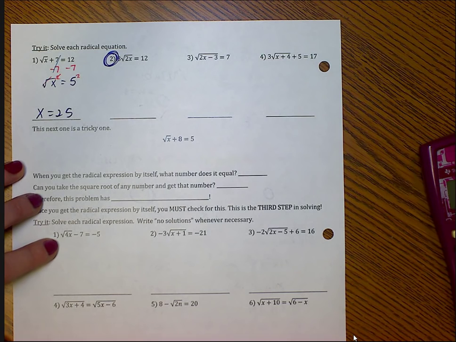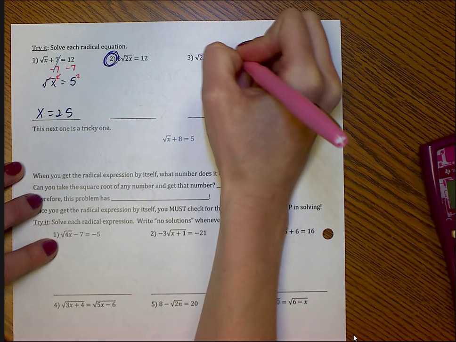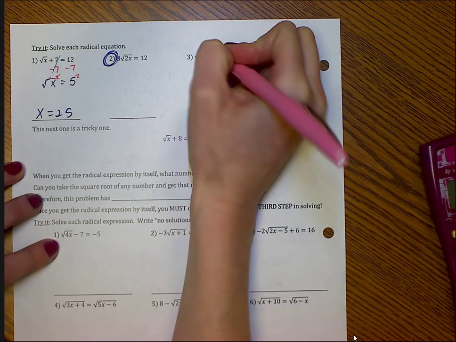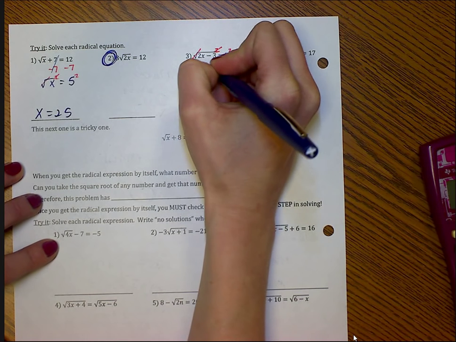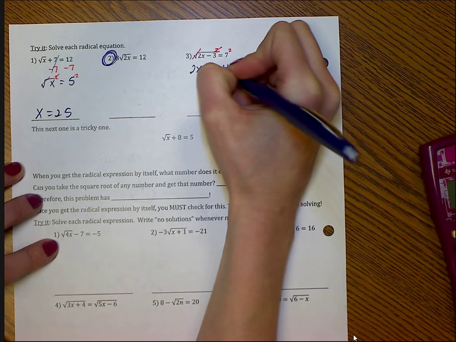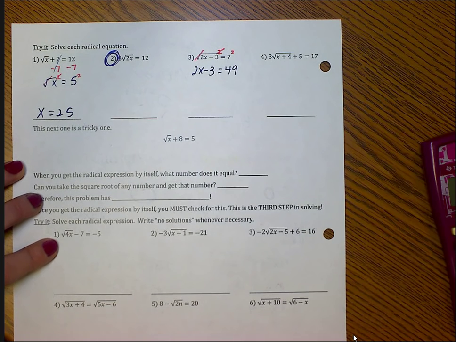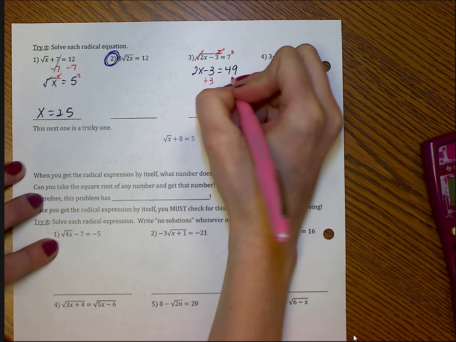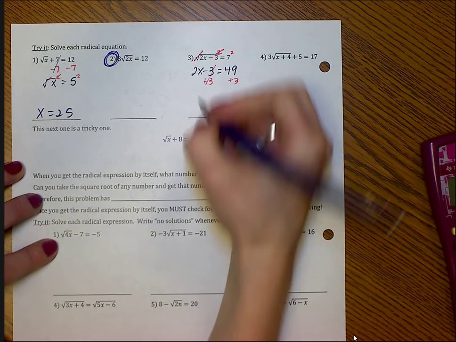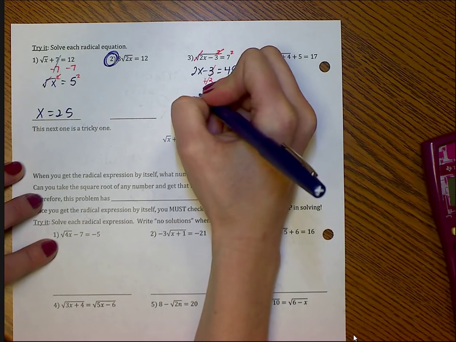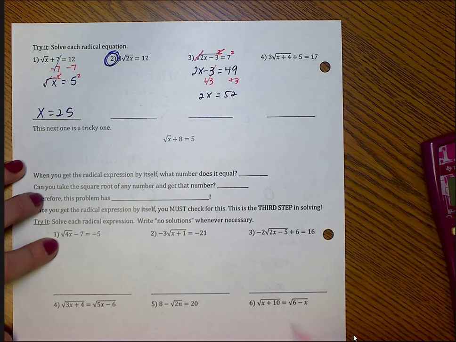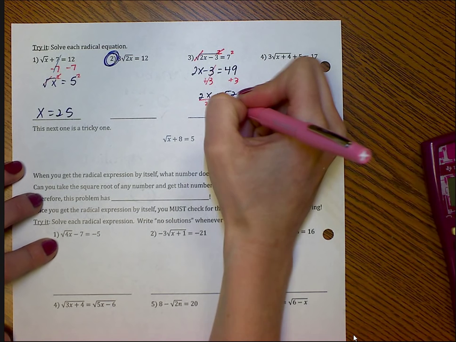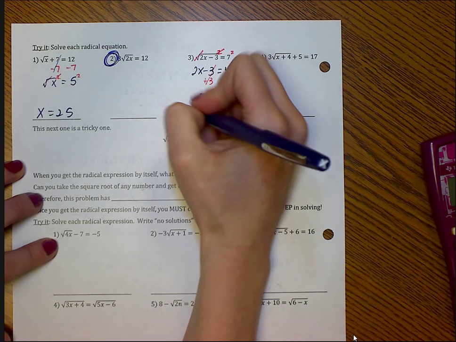So the first thing I would do is I would get rid of the radical by squaring both sides. So I would just be left with what's underneath. Radical is gone. That would equal 49. Then I could start breaking all that up because there's no radical anymore. So I would just add 3, and then I would divide by 2, and x would equal 26.